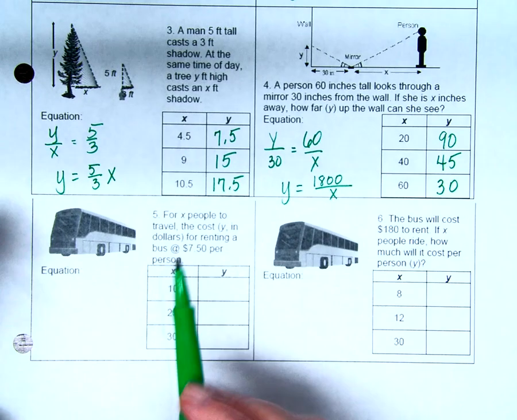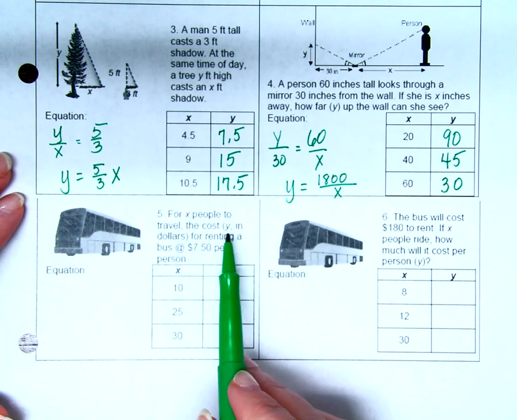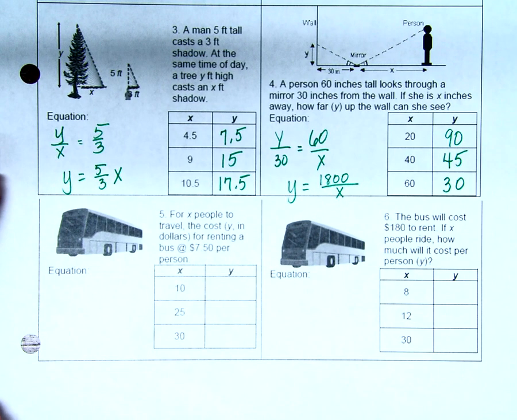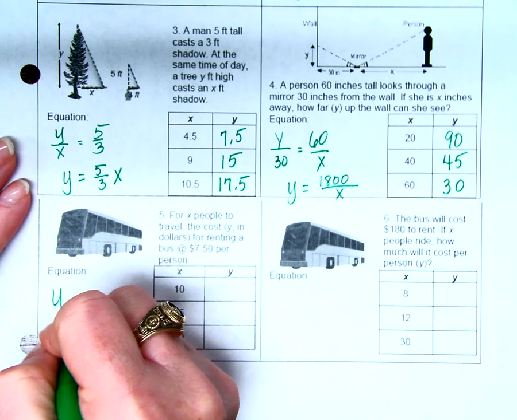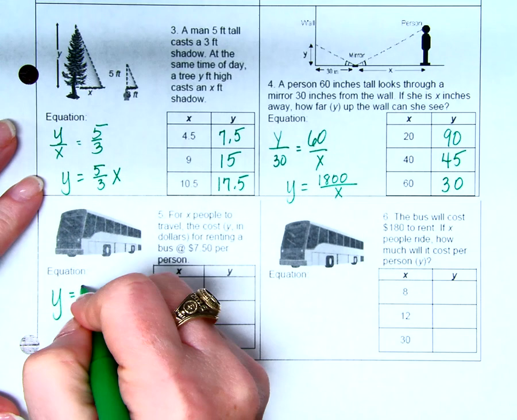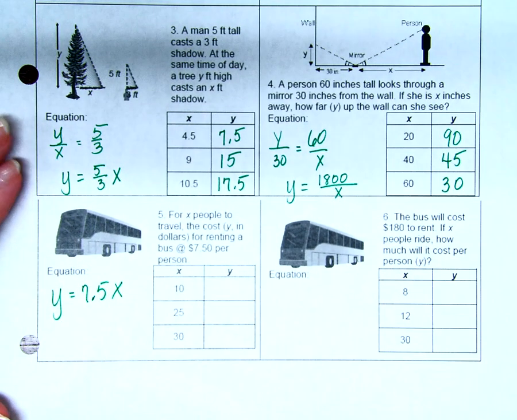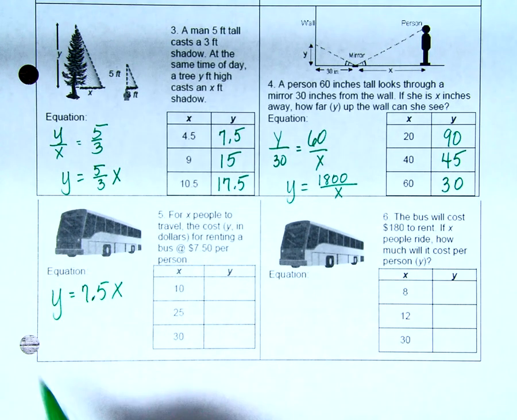Number 5, for X people to travel, the cost Y for renting a bus at $7.50 per person. What's that equation look like? Perfect. Y equals 7.50X. 7.50 per person, right? So that's why X is multiplied by the 7.50.